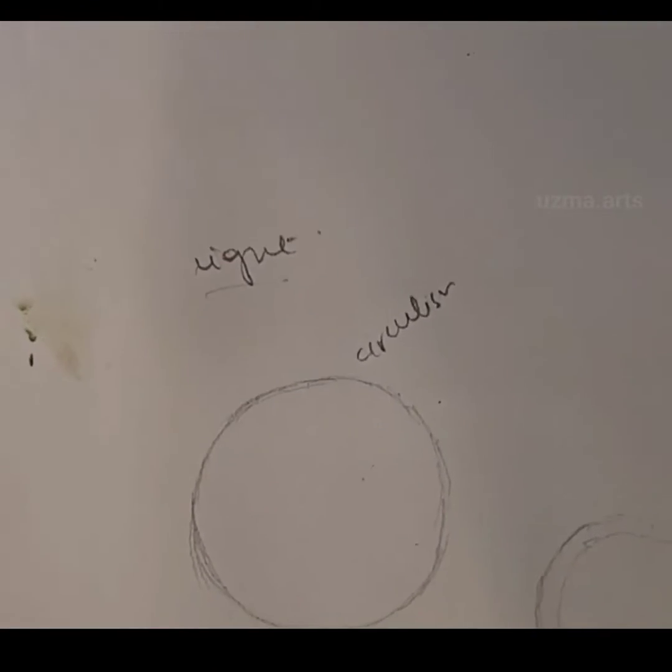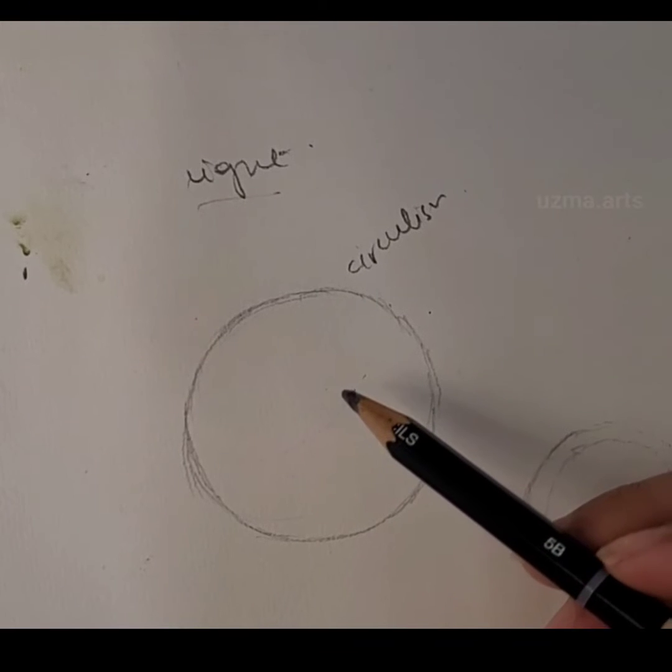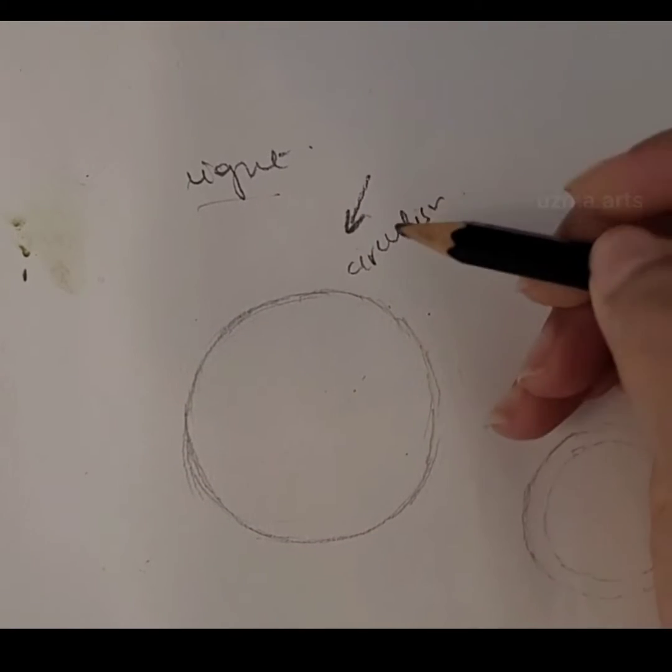Okay, now what I'm going to tell you here, suppose this is the ball and light is coming from this direction.